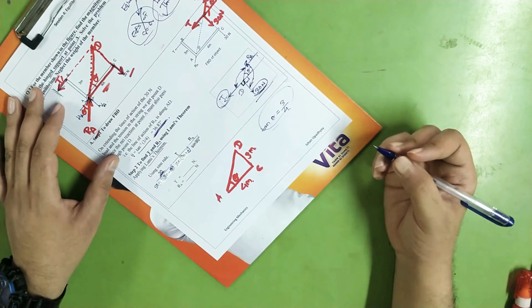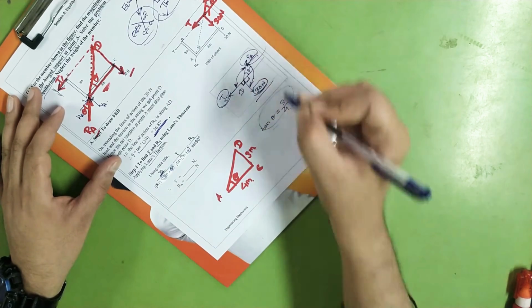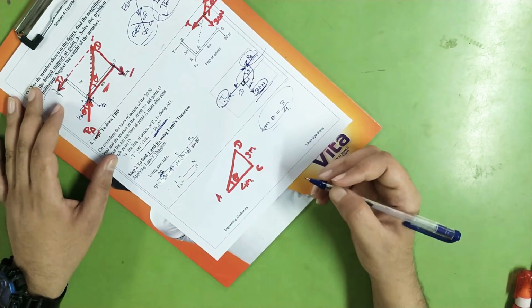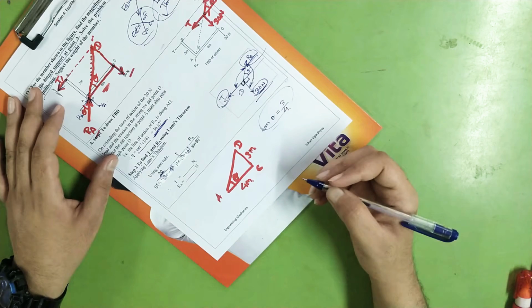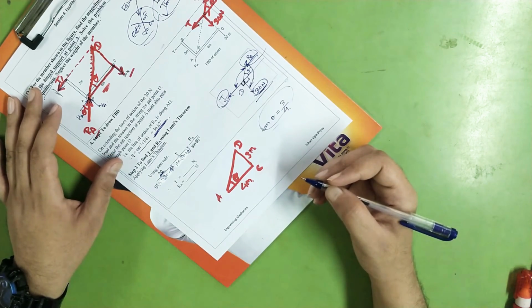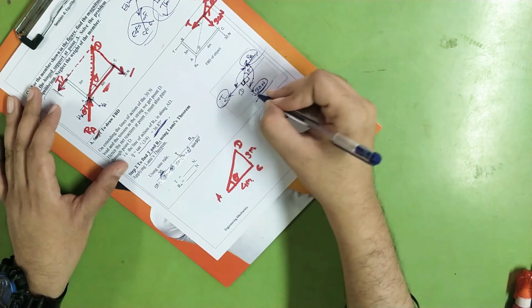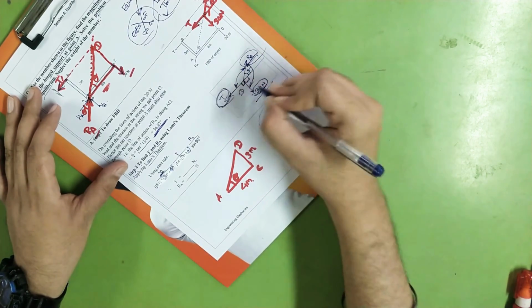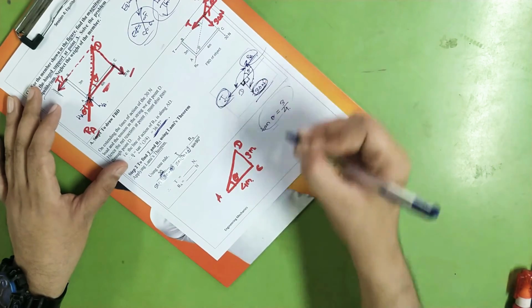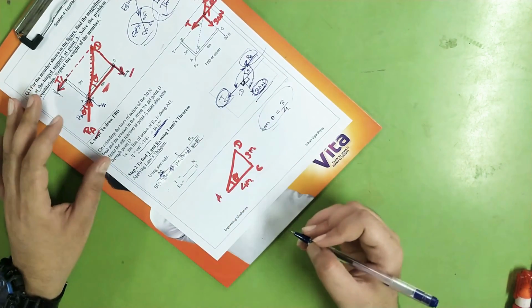Okay, and then finally I am going for last force, that is RA. Okay, what will come in denominator? So angle made by other two forces and sine as a function of that angle. So RA upon sine of angle made by T and 30, that is 90. So sine of 90.